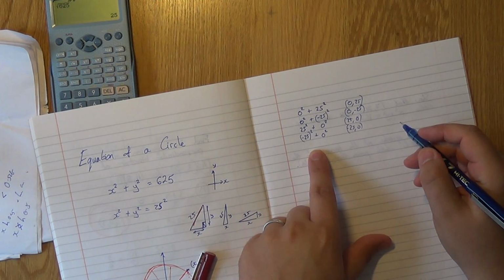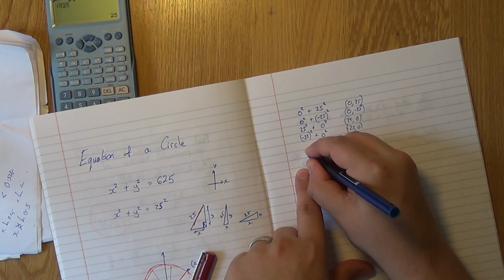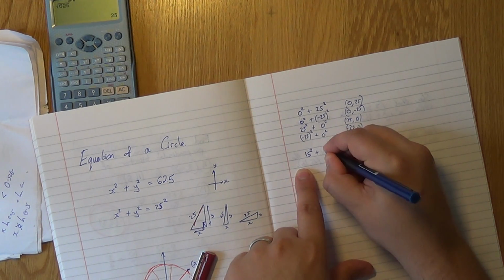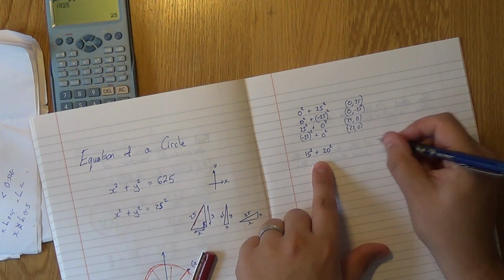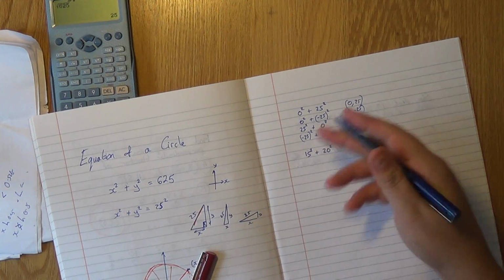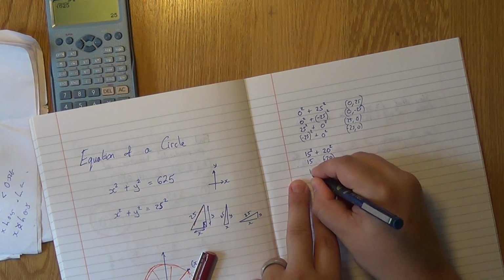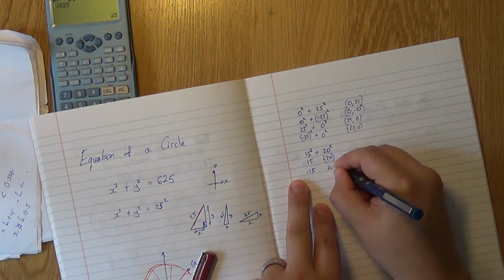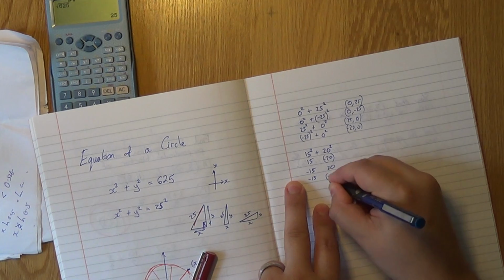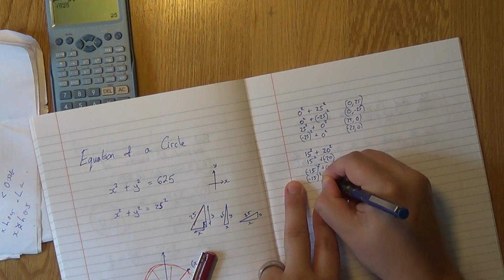Now there actually are other values as well. I've chosen a particularly convenient triangle. As it happens, we've multiplied this by 5, so we want 15 squared plus 20 squared, which is also 625, and we can do the same positive, negative, swapping x and y around and get all the combinations out of that. So we could have 15 and negative 20, we could have negative 15 and positive 20, and we could have negative 15 and negative 20, all squared where appropriate, and those are all equal to 625.